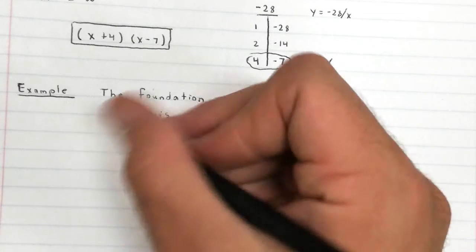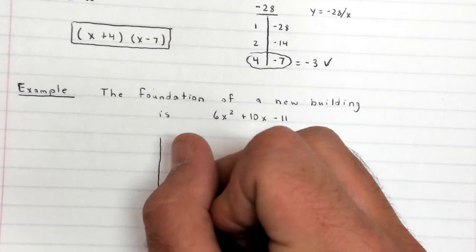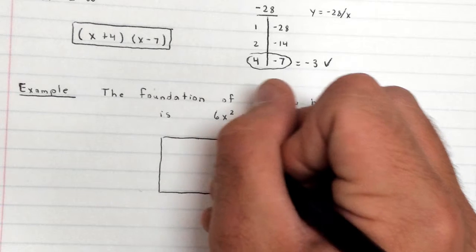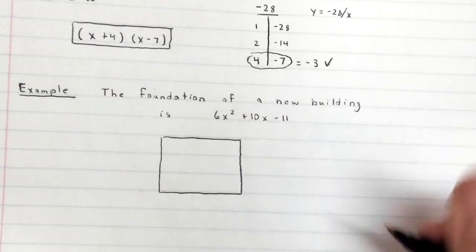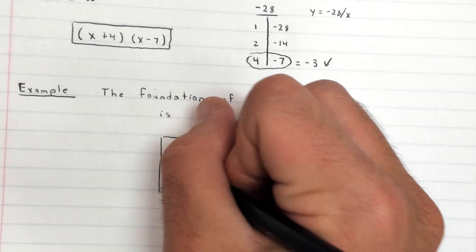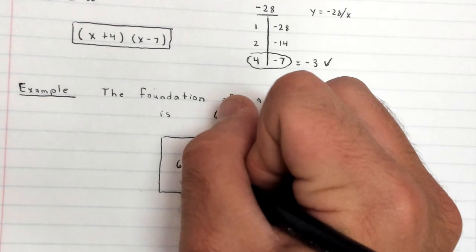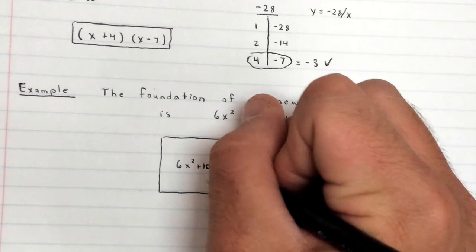So I got some building. Doop doop, doop doop doop. And the bottom of it, that's what the foundation is this big.